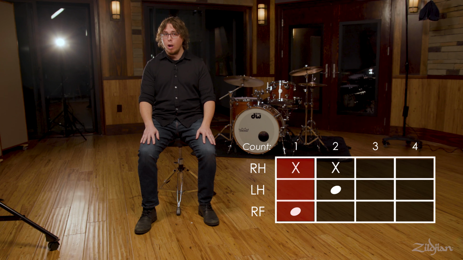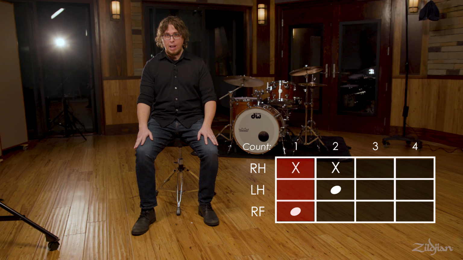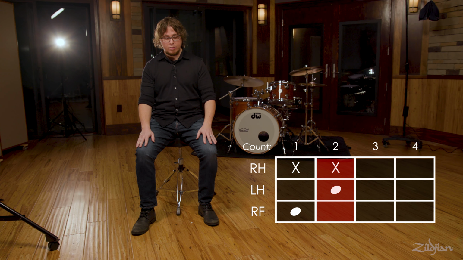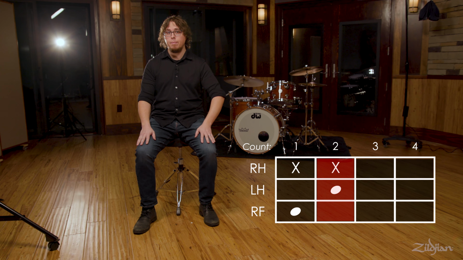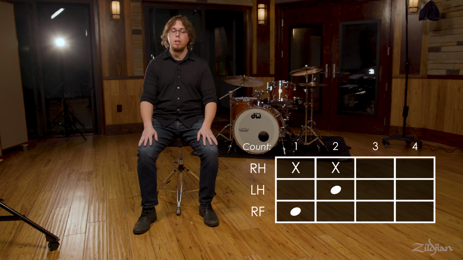Now on beat 1, we have the right foot and the right hand. Right hand is notated as an X, right foot is notated as a dot, and then on beat 2, we have the hands together. Right hand being notated as an X, left hand being notated as a dot. So here we go. In time, 1, 2, ready, go.